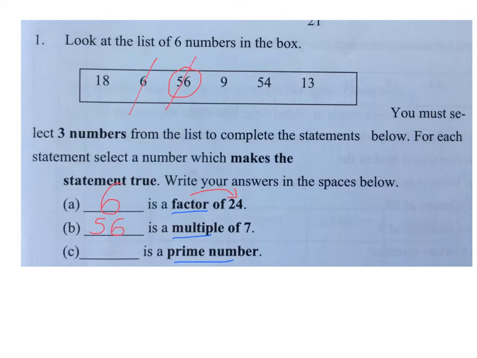And my last question, which number is a prime number? A prime number is a number that is divisible only by itself and 1. Well, 18 can be divided by 6, 9 can be divided by 3, 54 can be divided by 9, and 13 can only be divided by itself and 1.